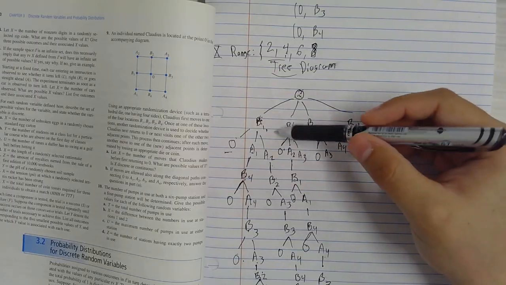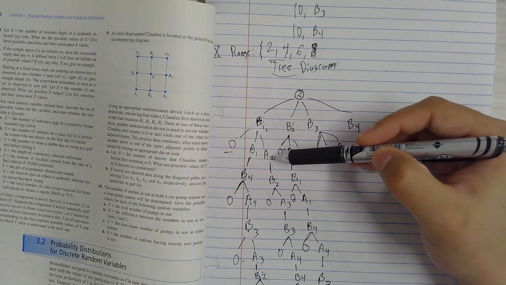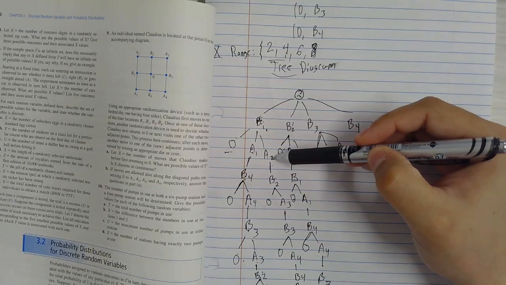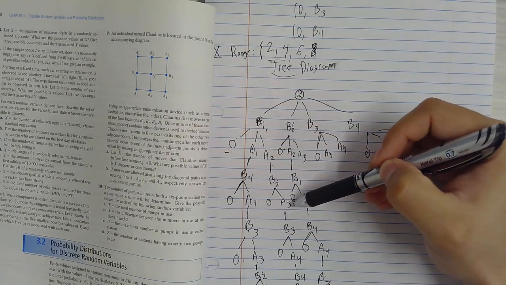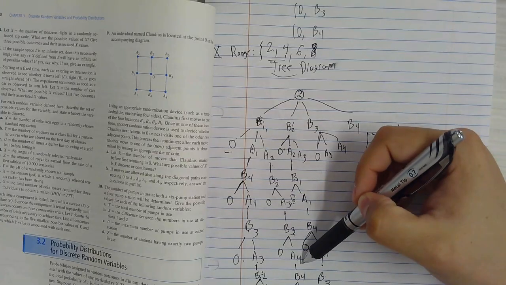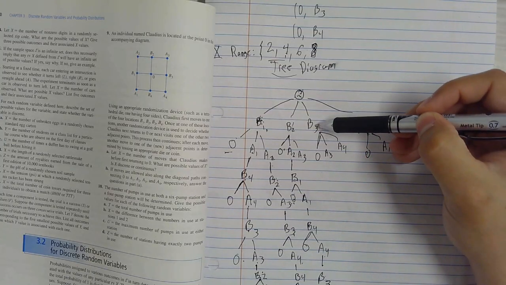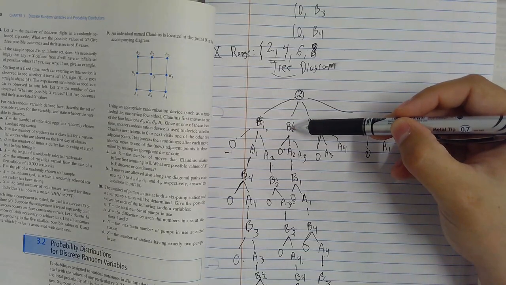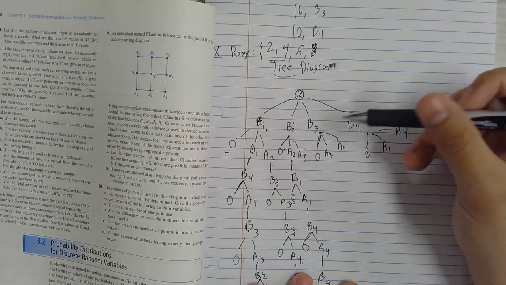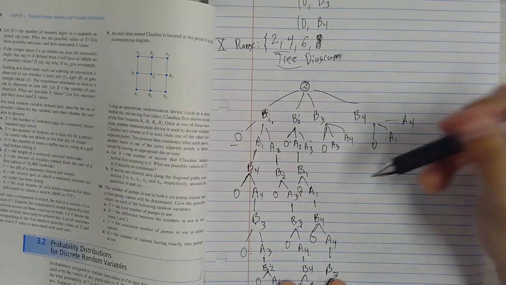Pattern. B1 to A2. A2 to B2, B2 to A3, A3 to B3, B3 to A4. B3, it's reversion. Wait. I don't know. Okay. We'll just keep looking it up.